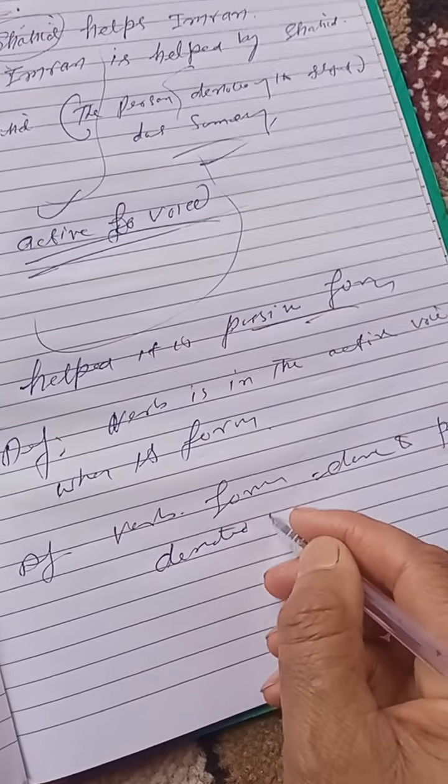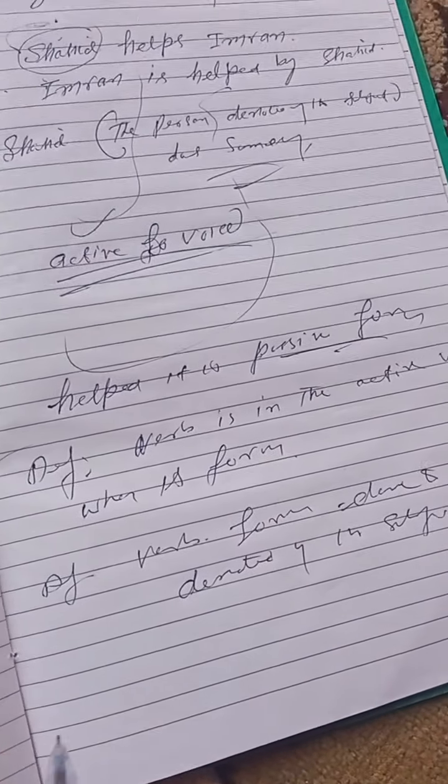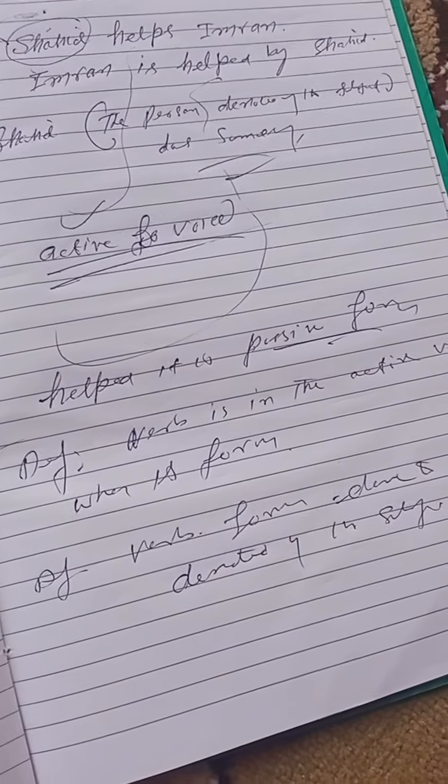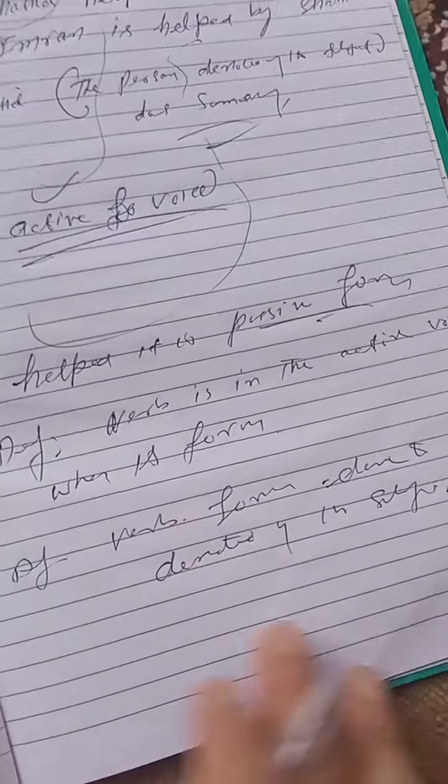Passive voice is so called because the person or thing denoted by the subject is not active but passive; it suffers or receives an action.